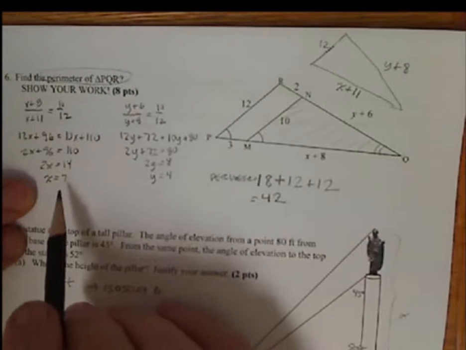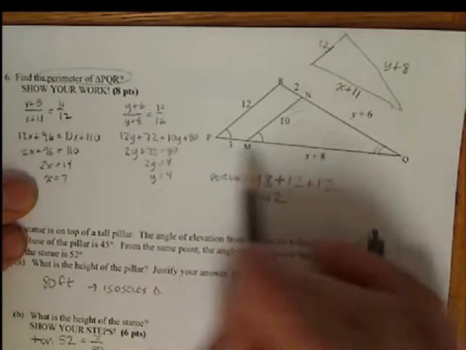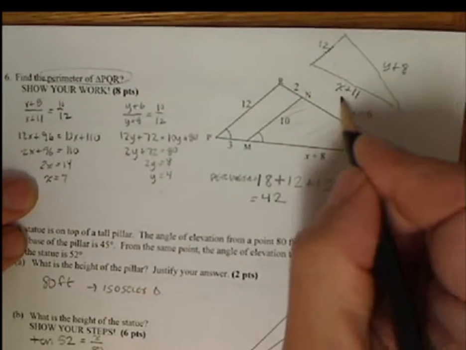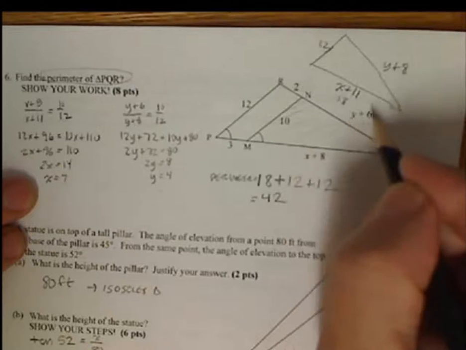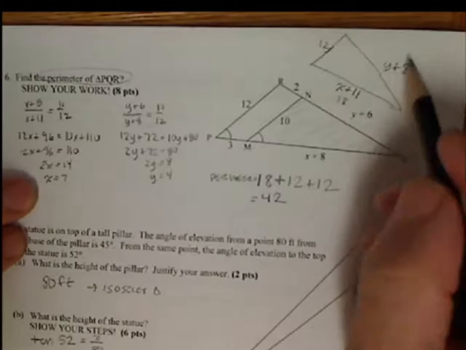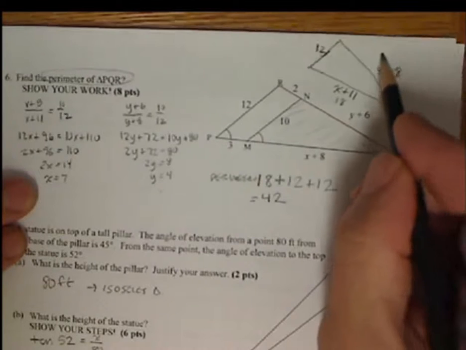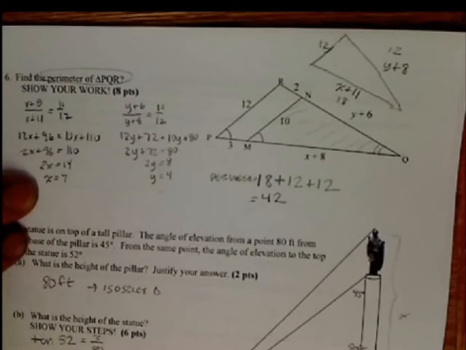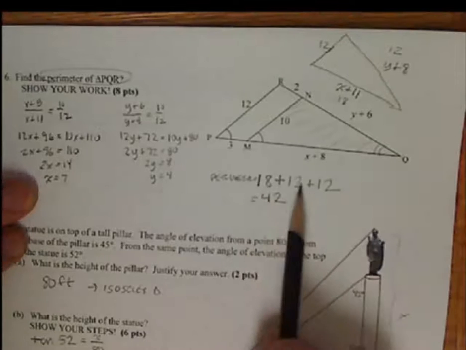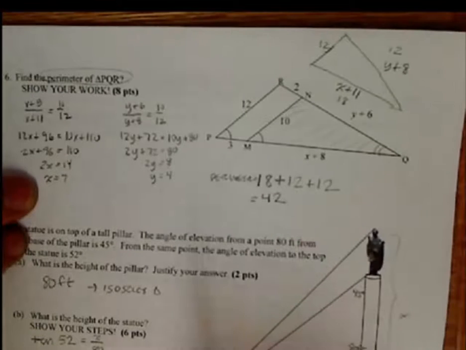Well, if x equals 7, PQR was the big triangle. That would make this side 7 plus 11 is 18. Y was 4. This side would be 4 plus 8, so I have 12. So it ends up being an isosceles triangle. This is not drawn to scale. So my perimeter is going to be 18 plus 12 plus 12, which is 42.